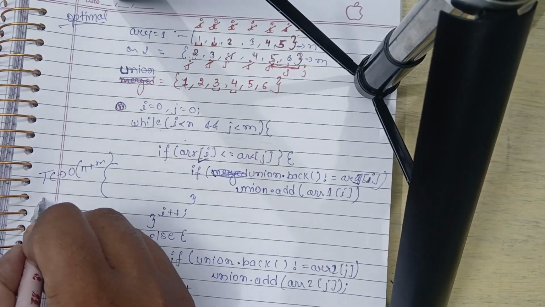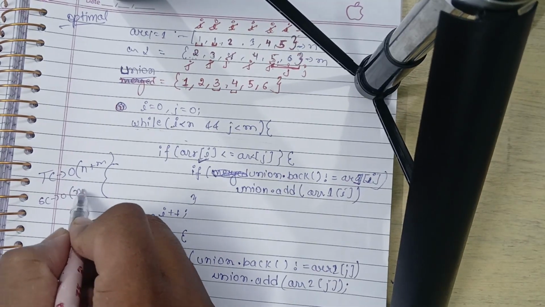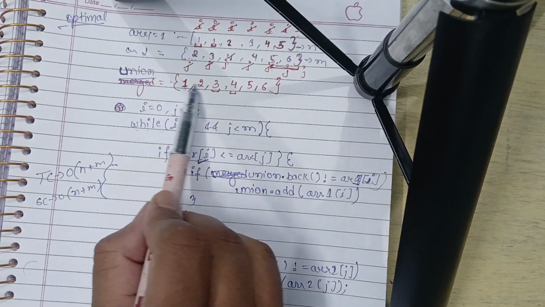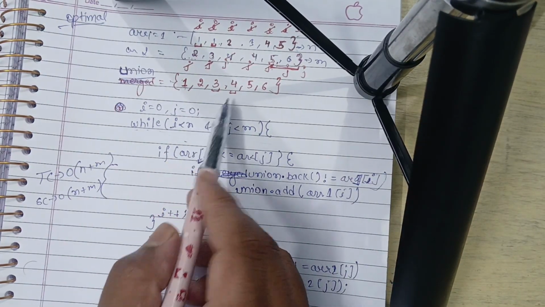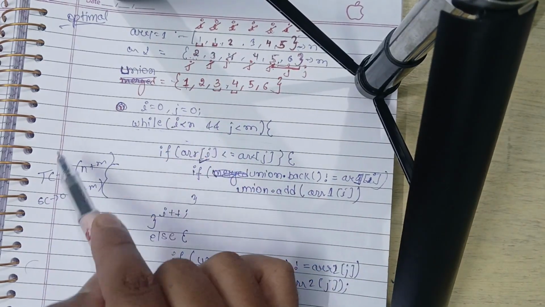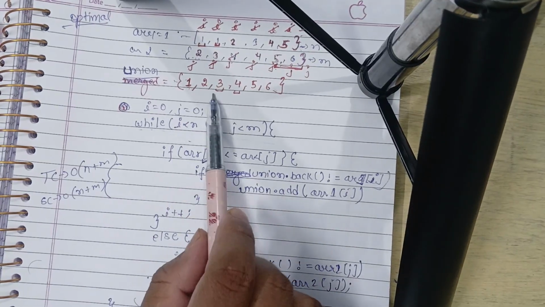And what is the space complexity? Space complexity is also O(n + m), because we are taking a union array which will store the elements of both. So time and space complexity are the same for this particular code.